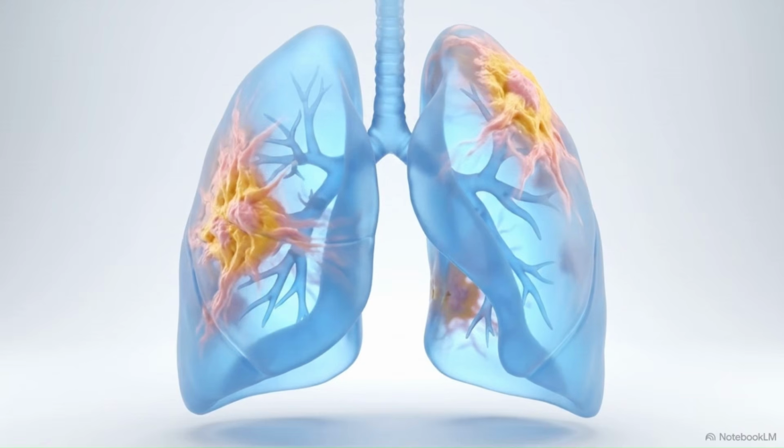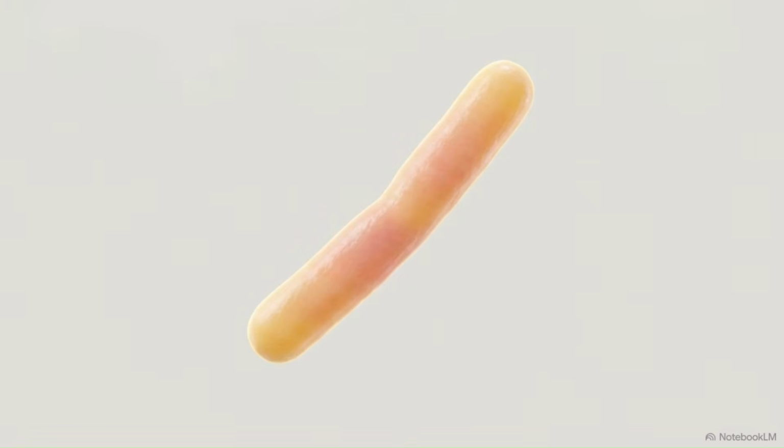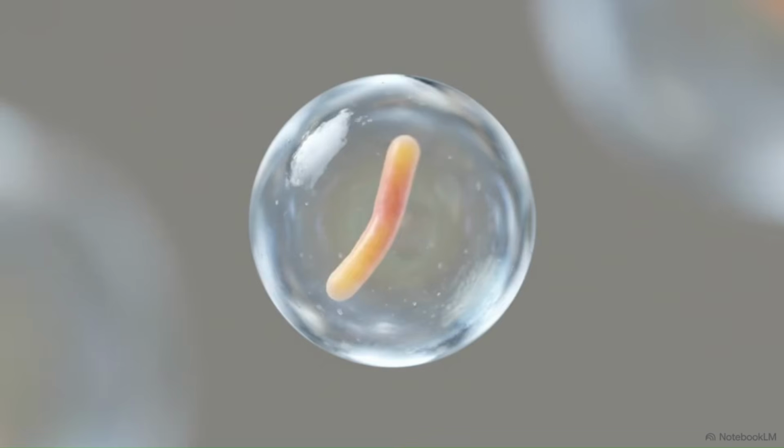Pulmonary tuberculosis is a chronic granulomatous infectious disease that systematically destroys the lung parenchyma. The infection is driven by the Mycobacterium tuberculosis complex.